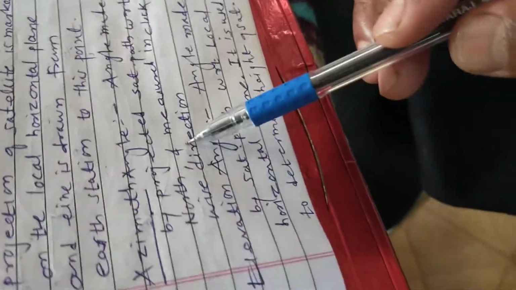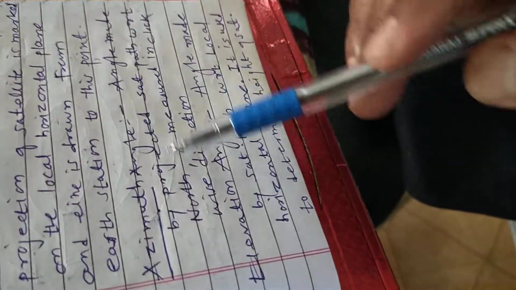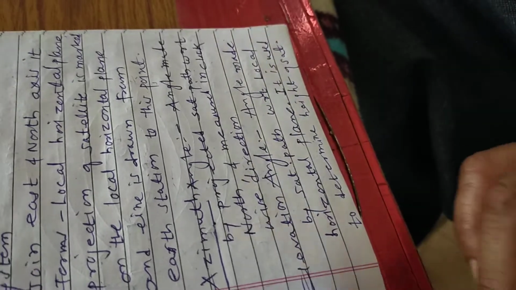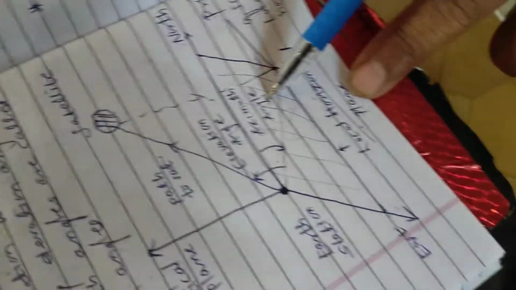The angle made by the projected satellite path with respect to north, measured in a clockwise direction, is called the azimuth angle. This is the projected satellite, and the angle made with respect to north is called the azimuth angle.